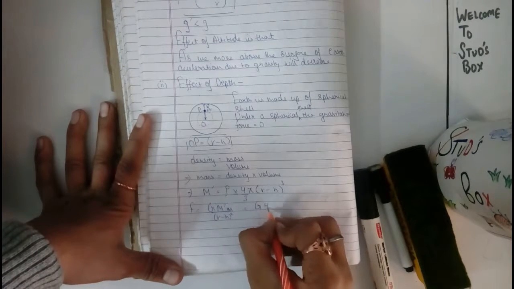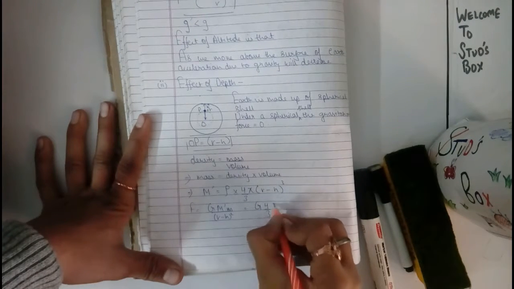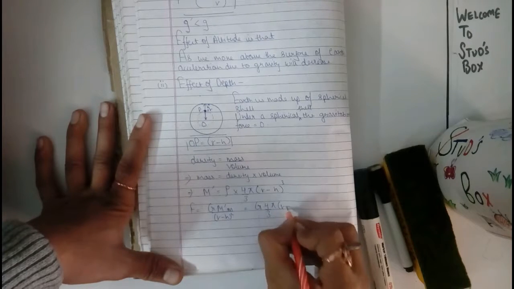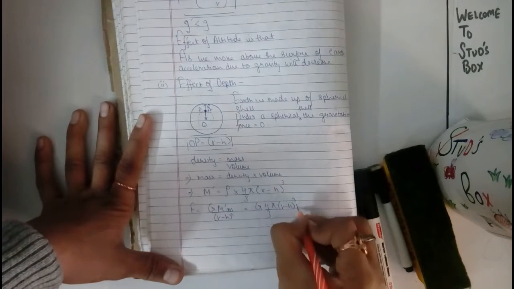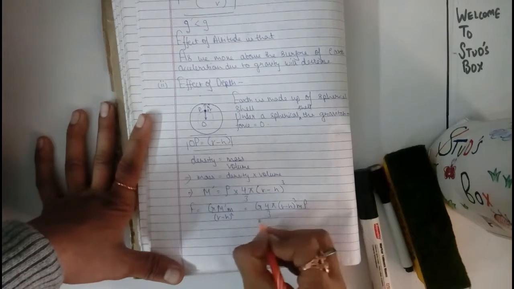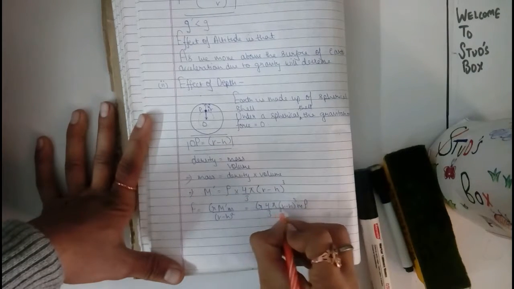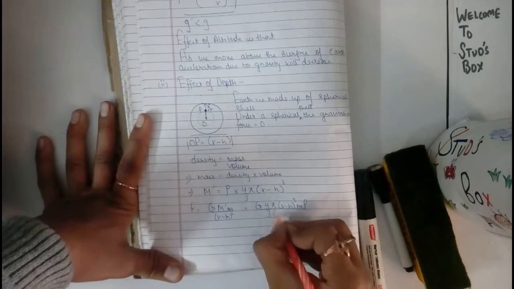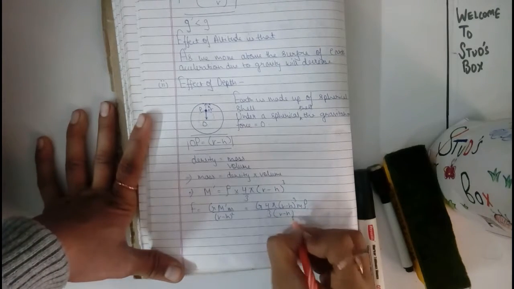It will be 4 by 3 pi r minus h whole cube m rho divided by r minus h whole square.